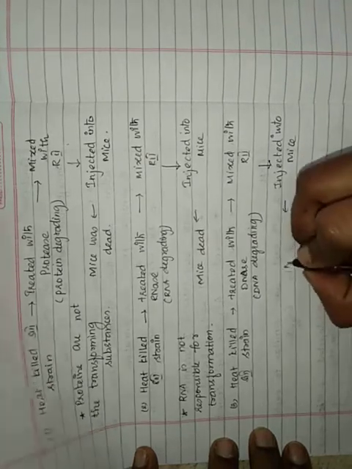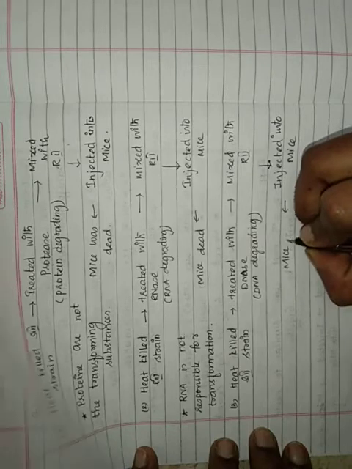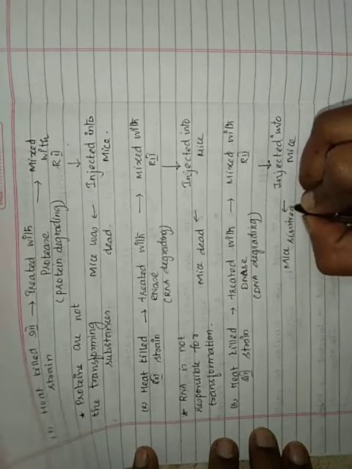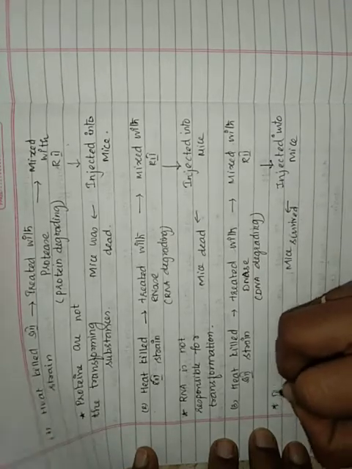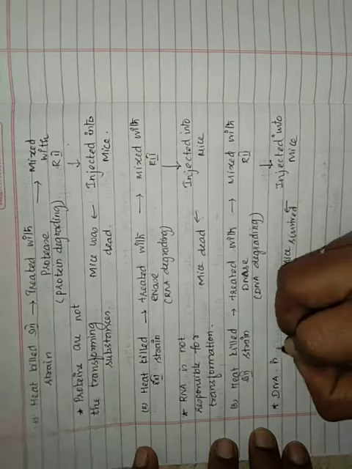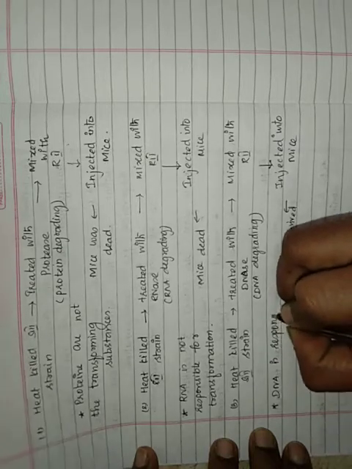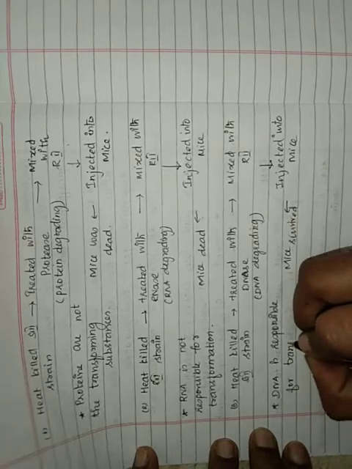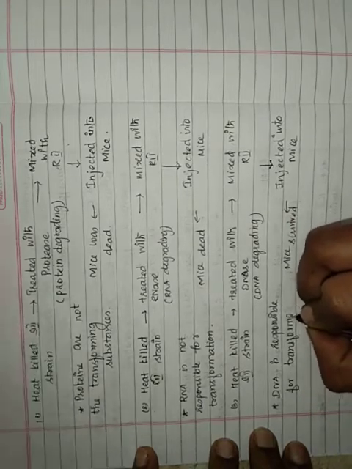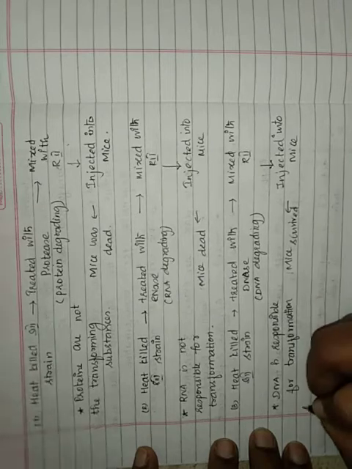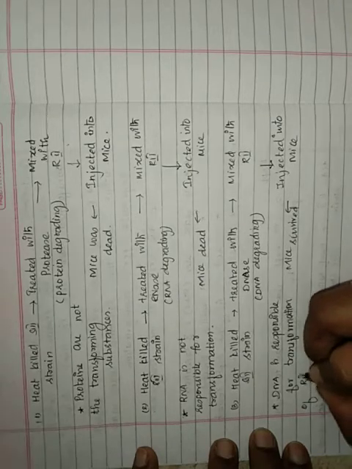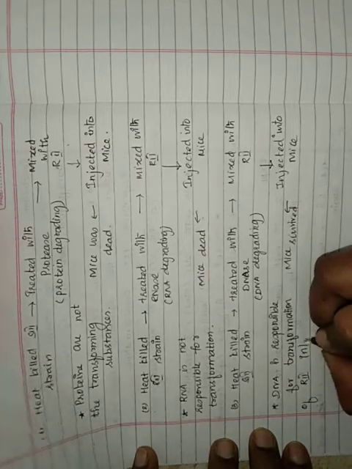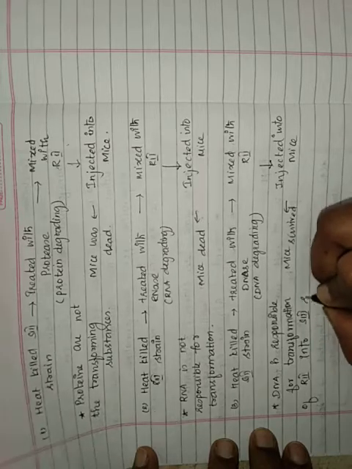And now they found the mice survived. This shows that DNA is responsible for transformation of R2 into S3 strain.